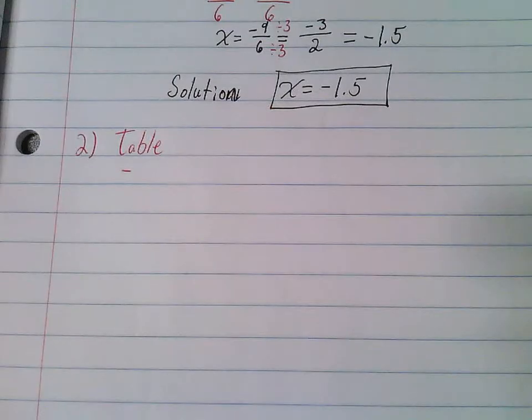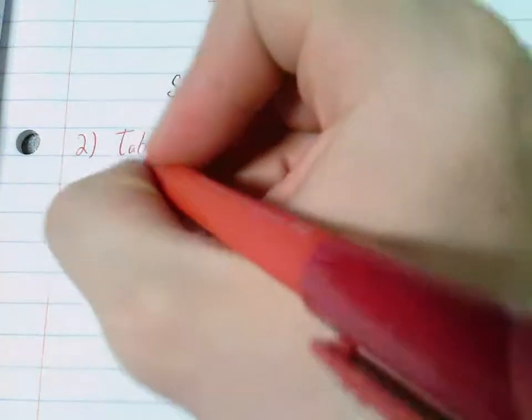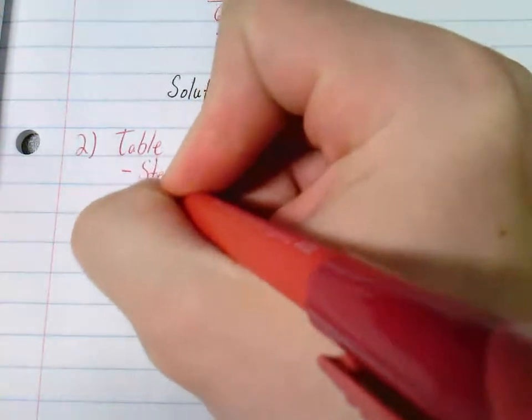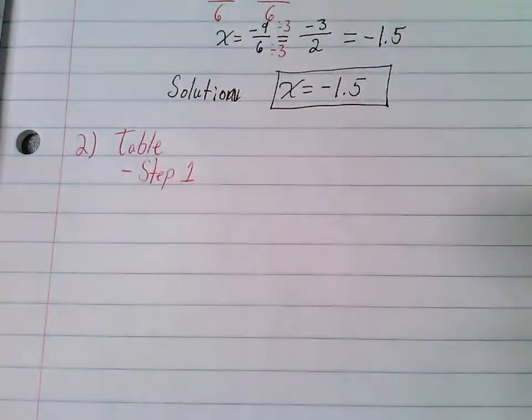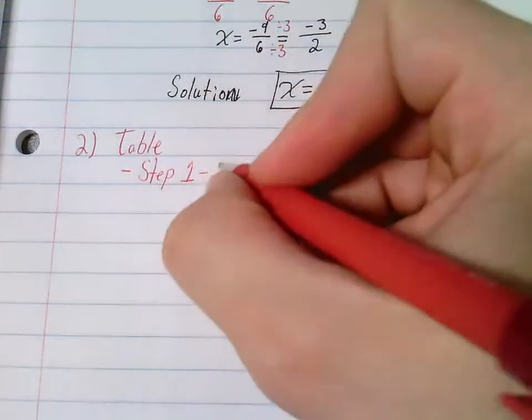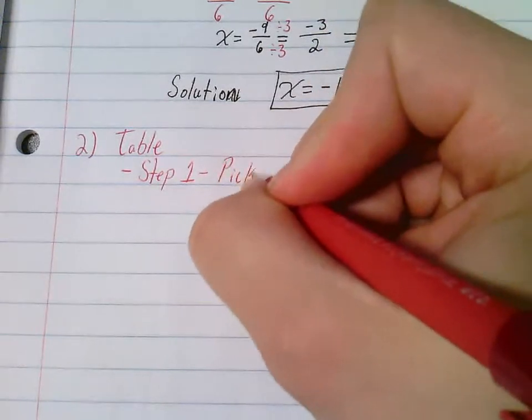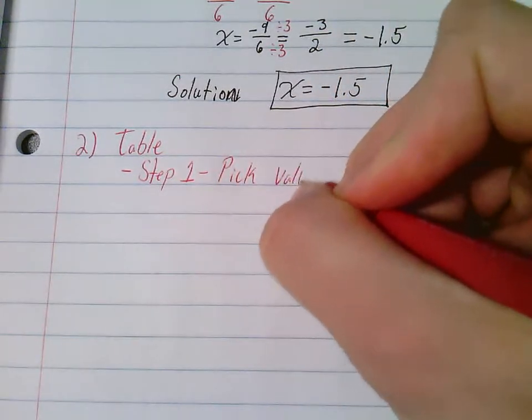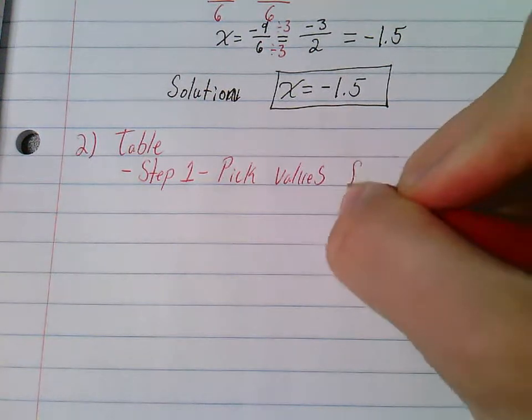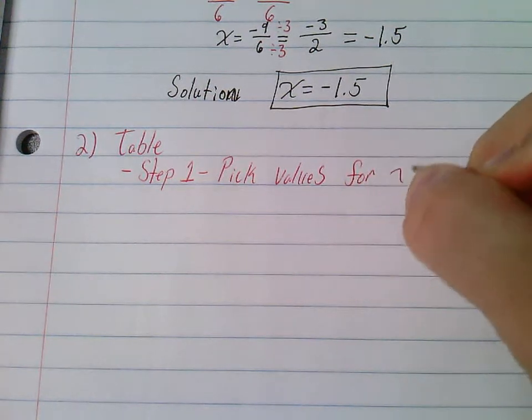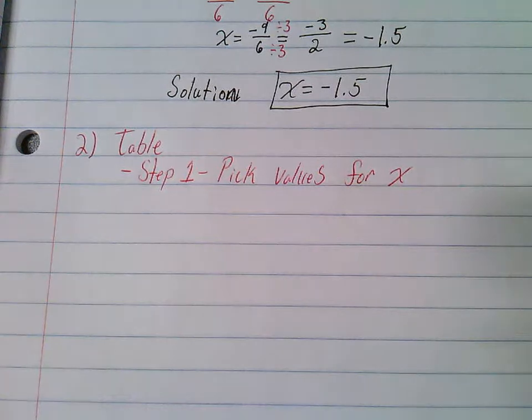Some of this table stuff then real quick. It's in your notes before, but let's break it down step by step. Let's say step 1 here. Step 1, we want to pick values for x. Okay. We're going to pick values for x in our table.